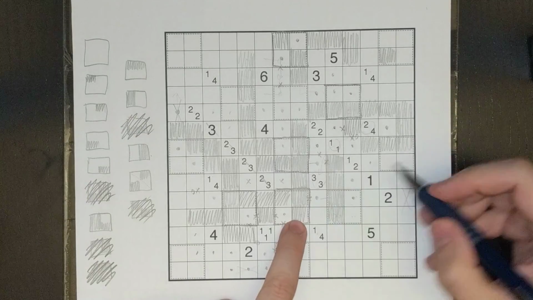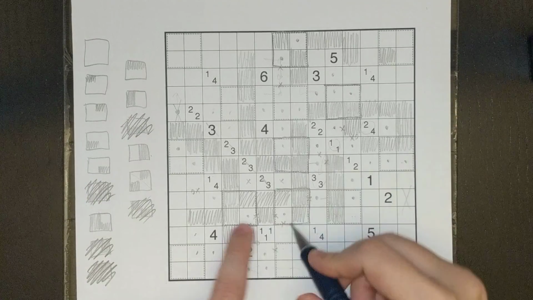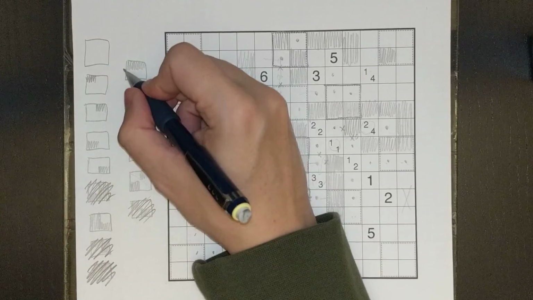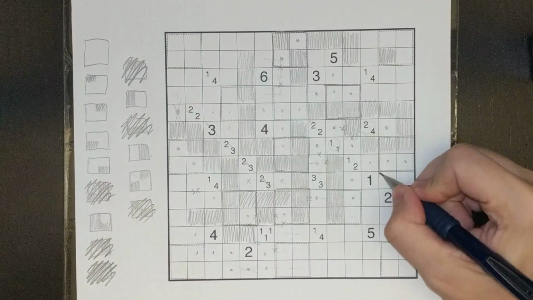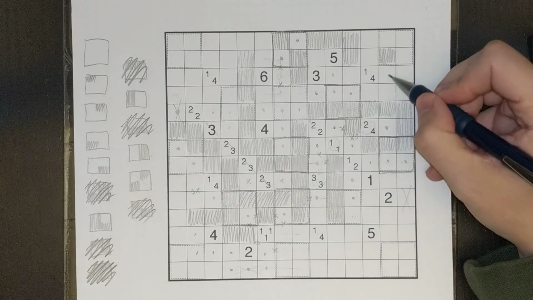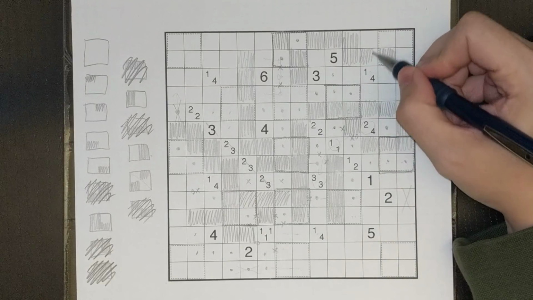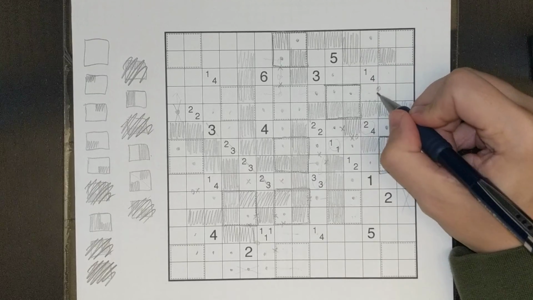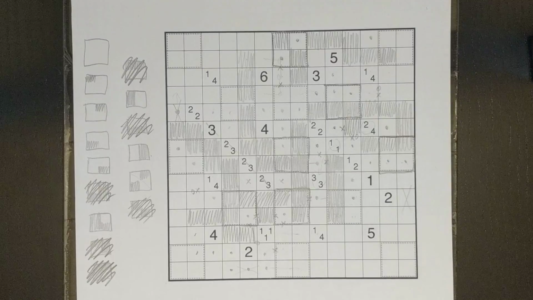We'll see that neither of these can be shaded because those cells would map to either of these patterns. So we have this top option instead. The 4 has to use at least this cell. It can't start here, so it's going to start there. So this is 1 on, 1 off, and the rest go around.